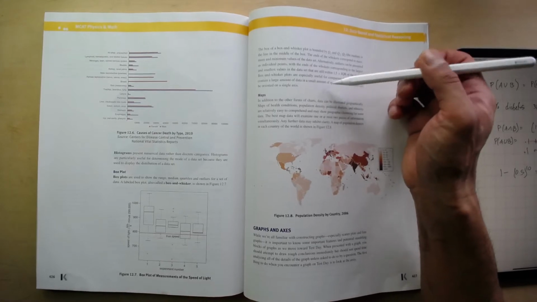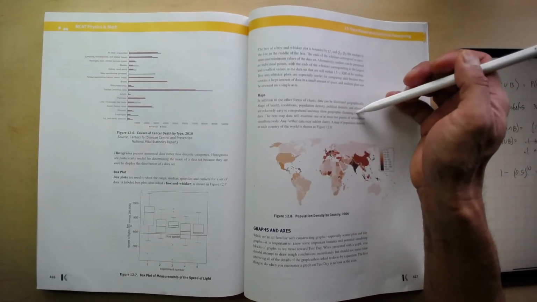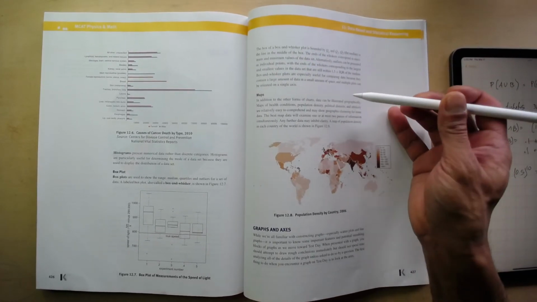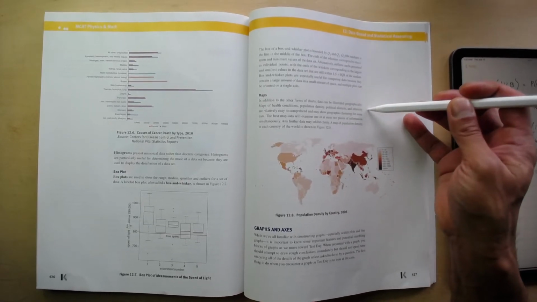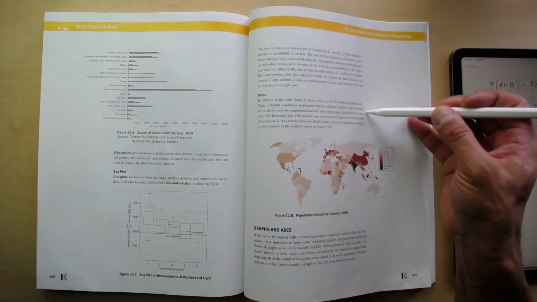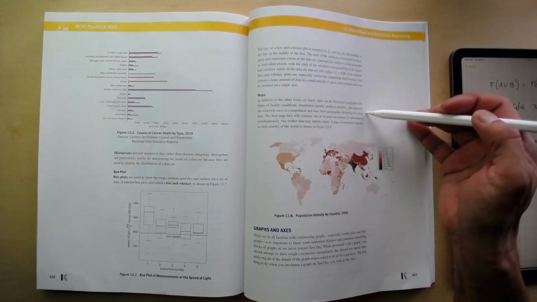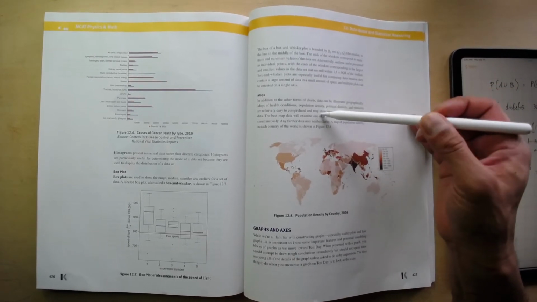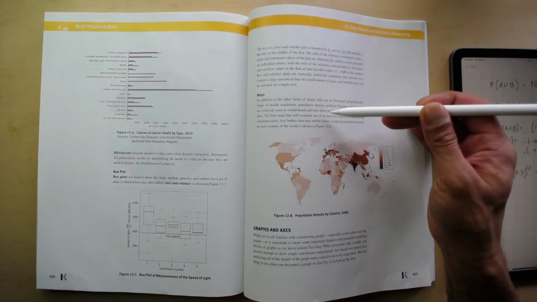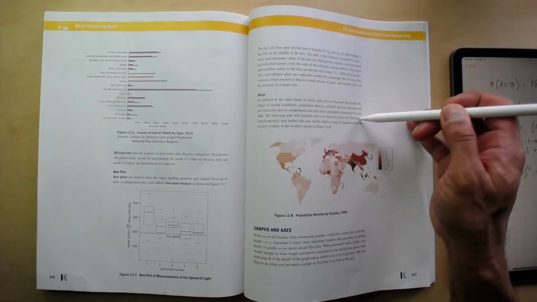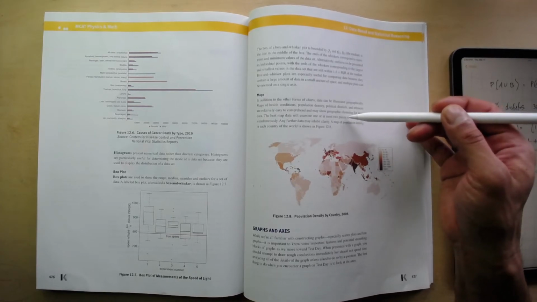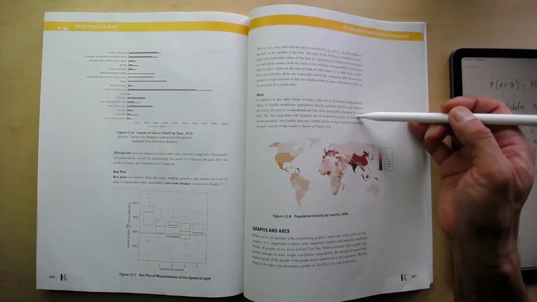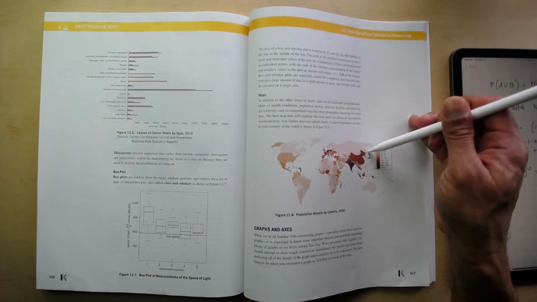Maps. In addition to the other forms of charts, data can be illustrated geographically. Maps of health conditions, population density, political districts, and ethnicity are relatively easy to comprehend and may show geographic clustering for some data. The best map data will examine one or at most two pieces of information simultaneously. Any further data may inhibit clarity. A map of population density in each country of the world is shown in 12.8.